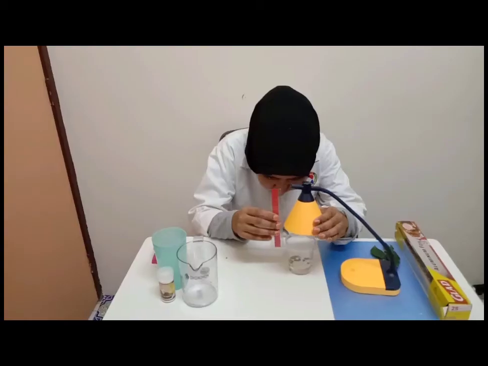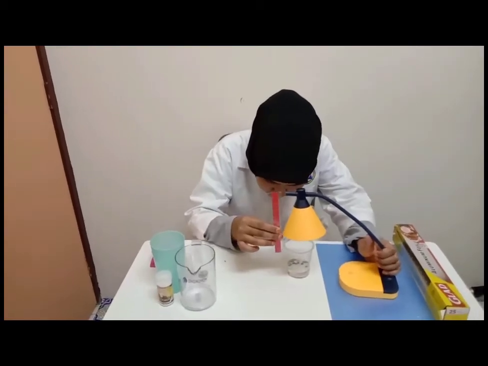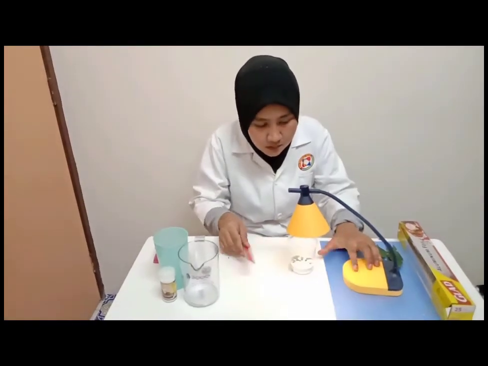Repeat all the previous steps, but this time set up the torchlight suspended about 10 cm above the beaker and record the observation.